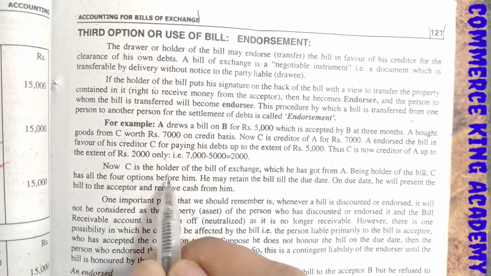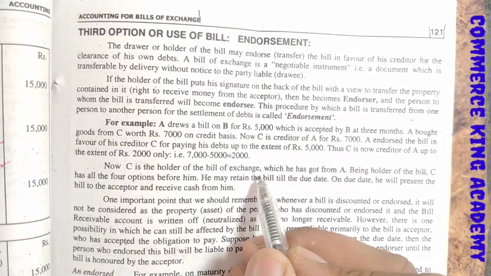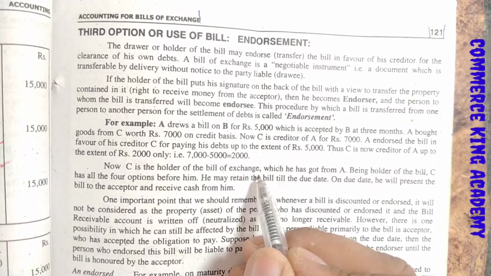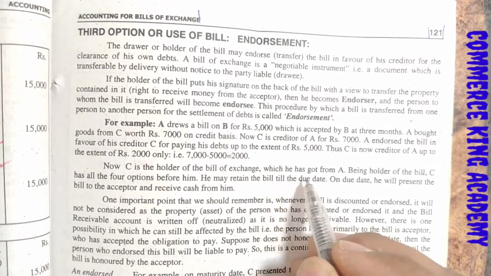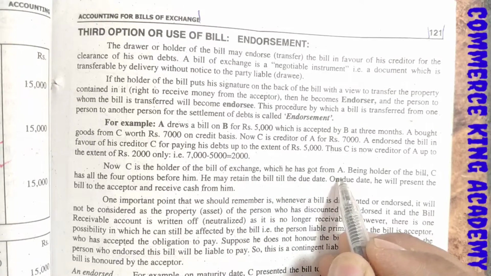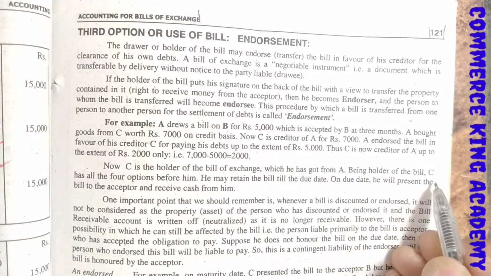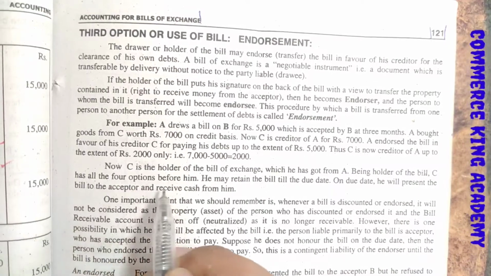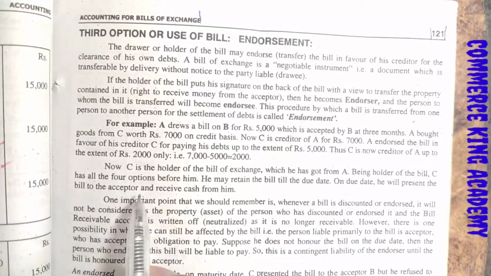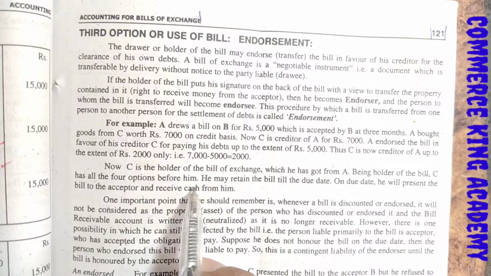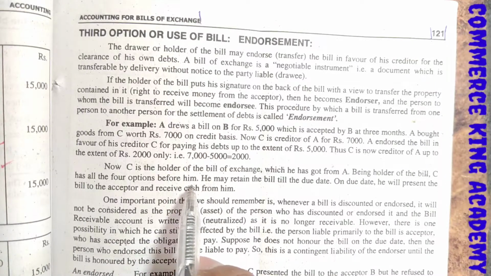Now C is the holder of the bill of exchange, or in simple words, the new holder of the bill of exchange. Alright, which he has got from Mr. A. Being the holder of the bill of exchange, C has all four options before him. That means C has all four options when he becomes a new holder of the bill of exchange.